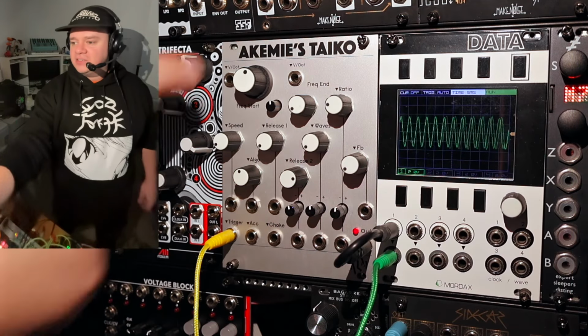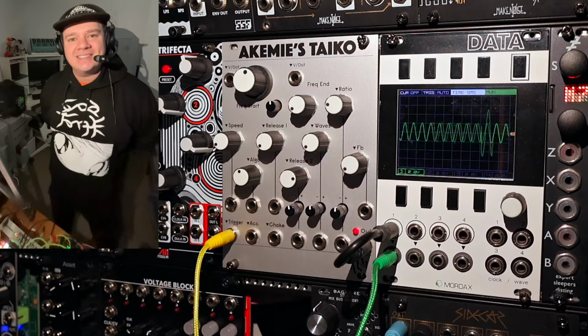I'm rambling about the ALM busy circuits. Akemie's Taiko, it sounds like this.